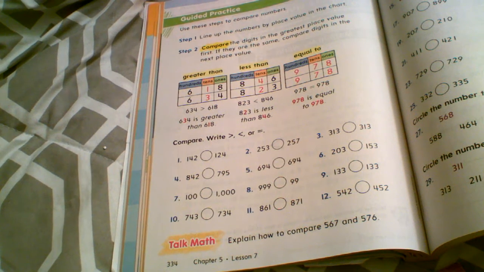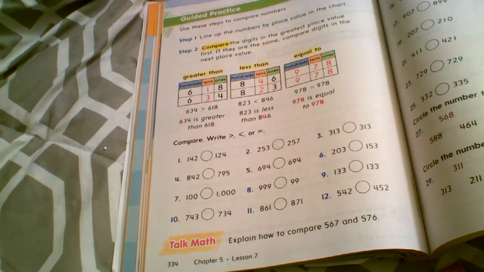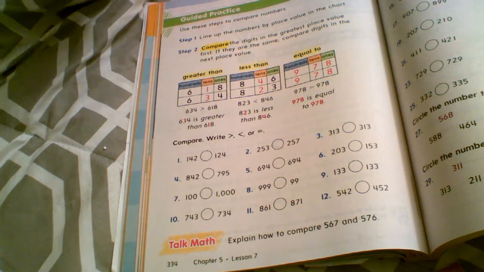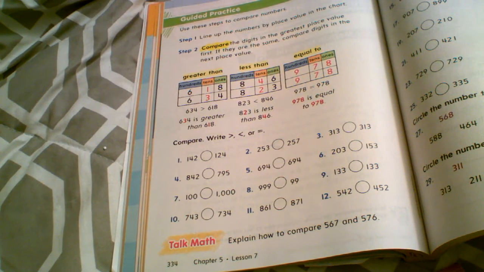All right, so the video that I had for this page did not load properly, so I'm making it again the best that I can since I'm here at home. So what we're going to be doing is comparing numbers. We're going to be looking at the digits that have the greatest place value, and we're going to compare those to other numbers, okay?